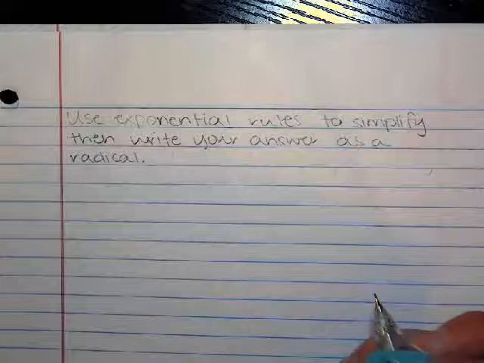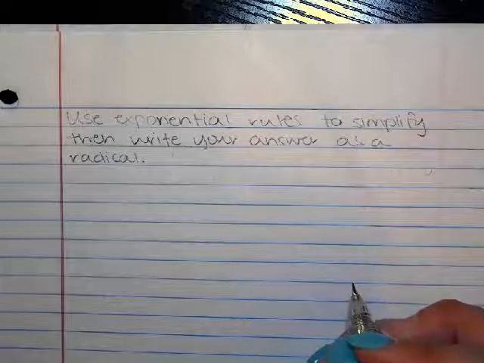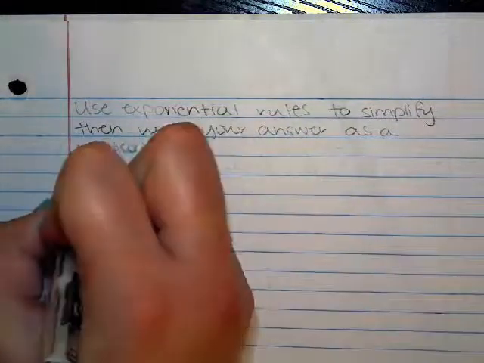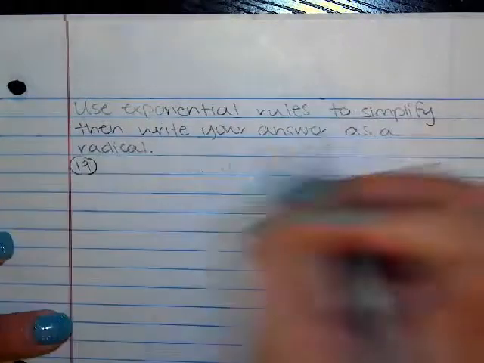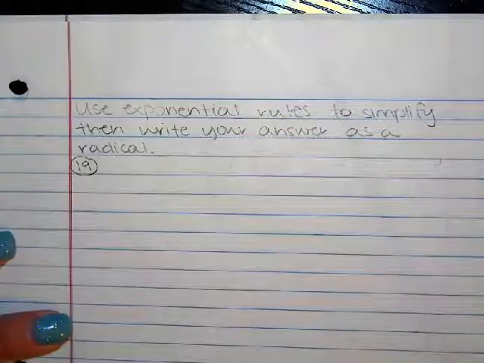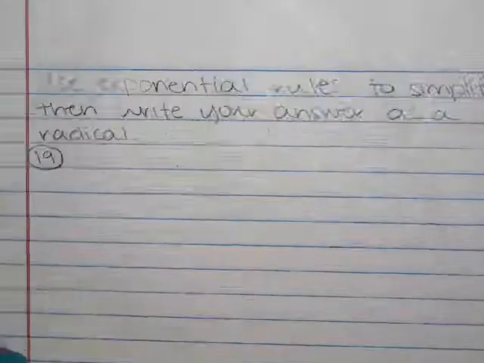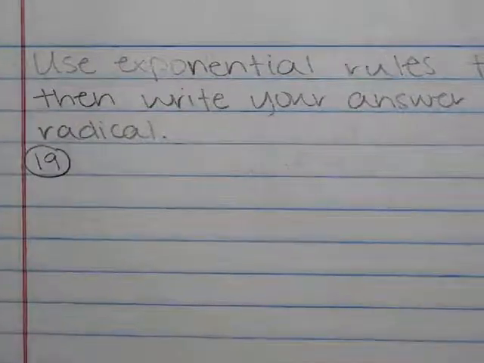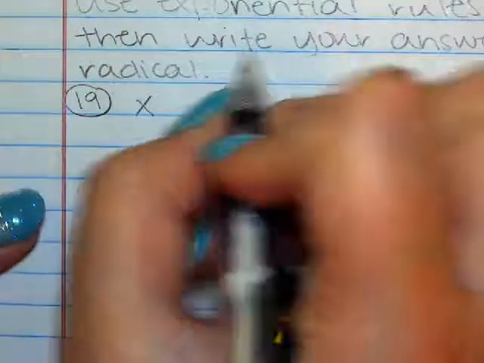Number 19. All right, I'm going to zoom in. Are you ready? x to the 1/3 times x to the 4/3.